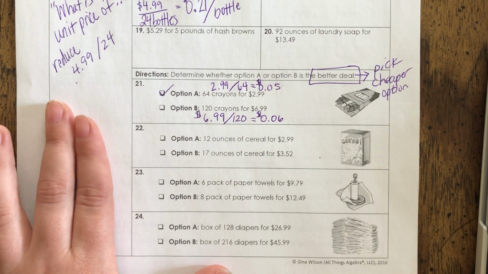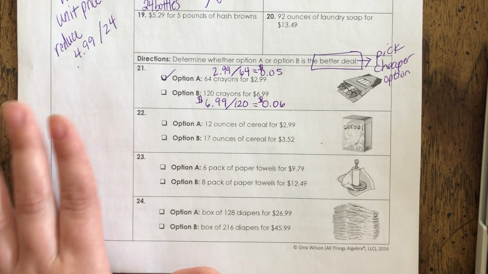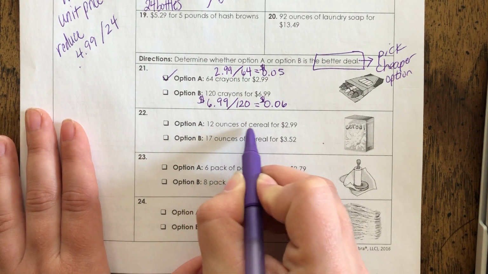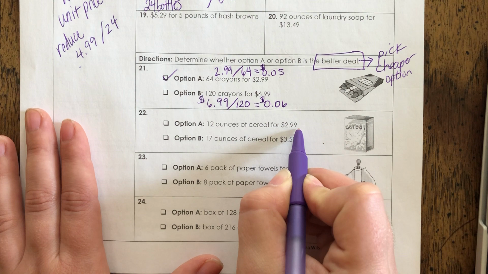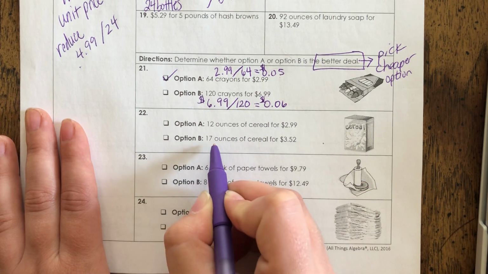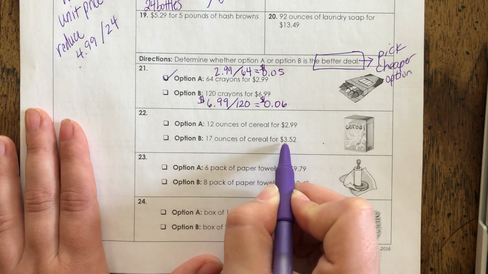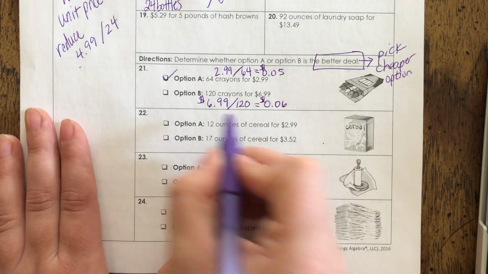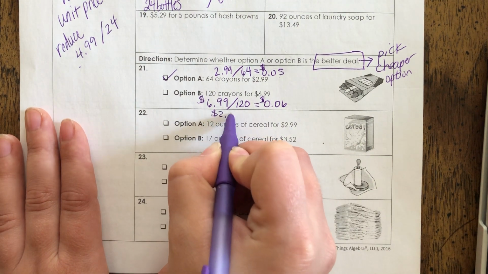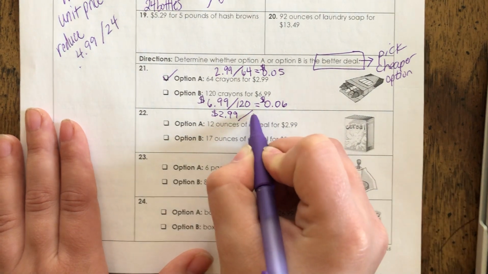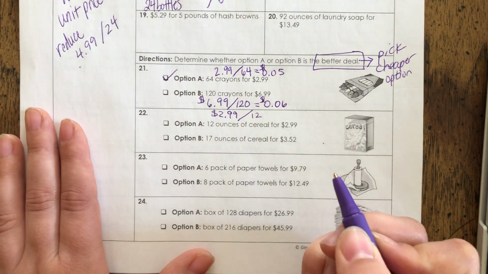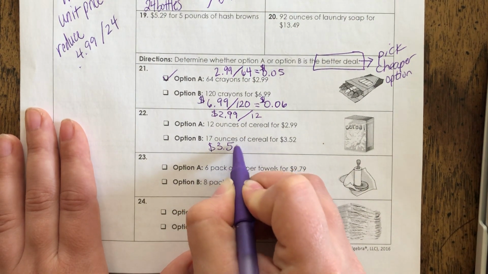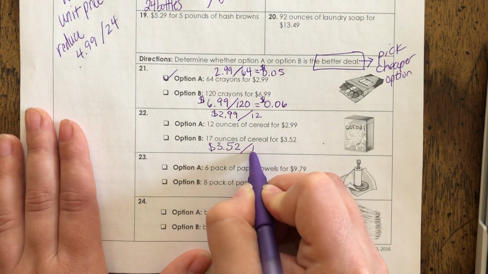Let's try that again. If we're taking a look at the next example, we have option A is 12 ounces of cereal for $2.99, or option B, 17 ounces of cereal for $3.52. So if we're looking at our choices, put your money first, divide by the amount.